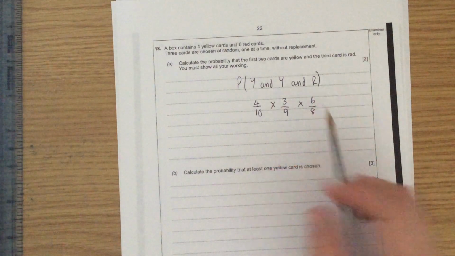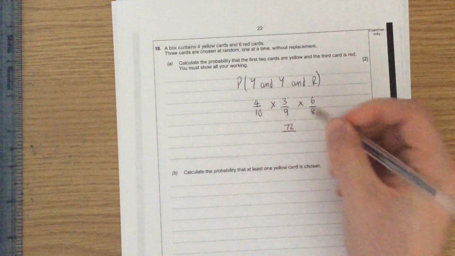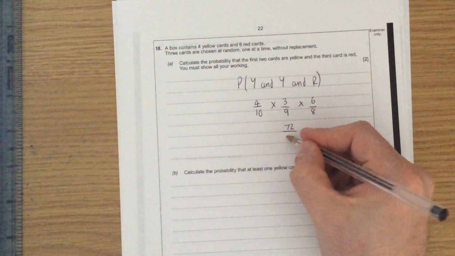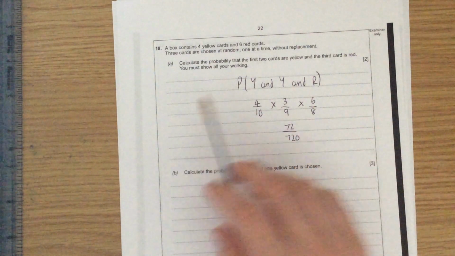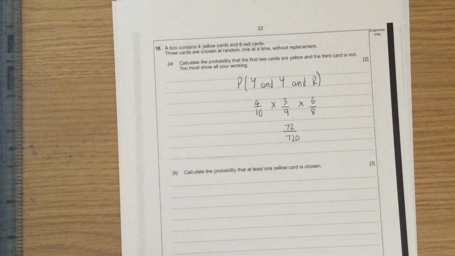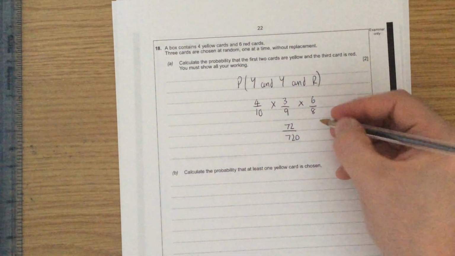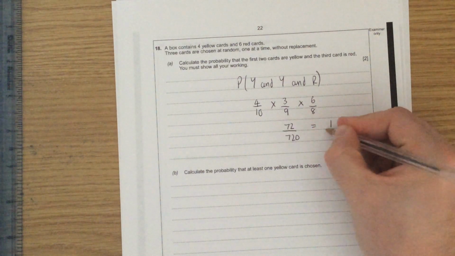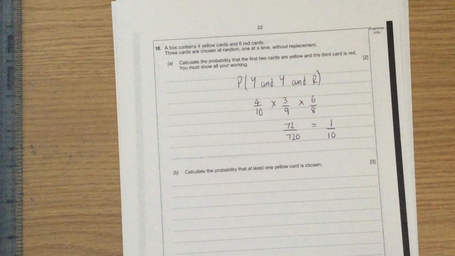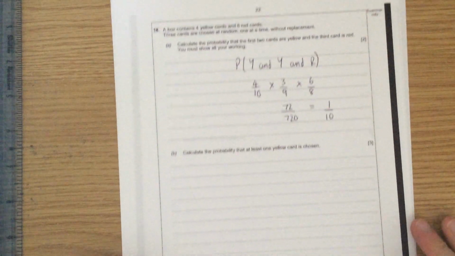So 4 times 3 is 12, times 6 is 72. 9 eighths is 72, times 10 is 720. Now it doesn't say to simplify my answer, so I can leave it as 72 over 720, but that's a fairly simple one to simplify to a tenth.